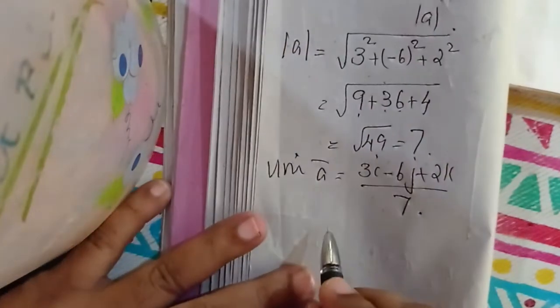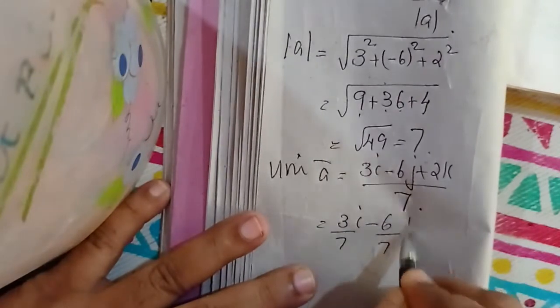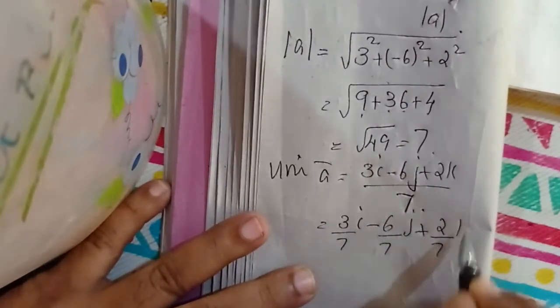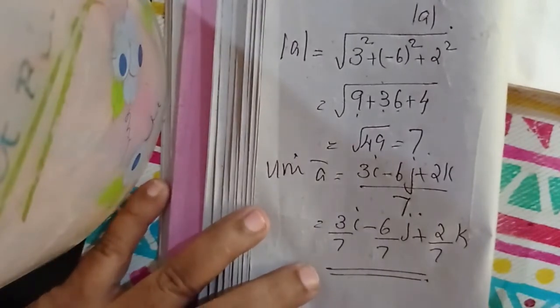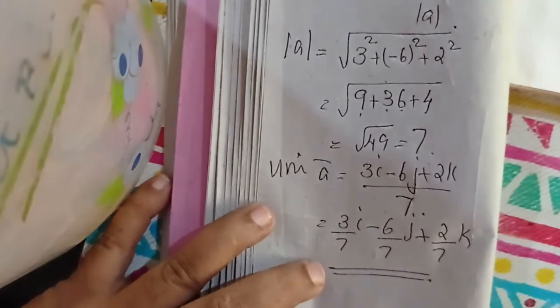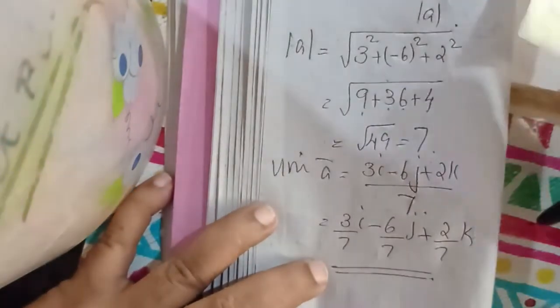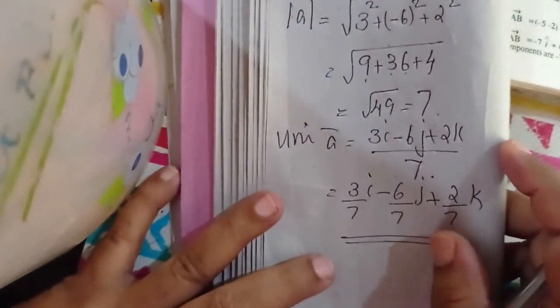Or you can separate it as 3 by 7 i minus 6 by 7 j plus 2 by 7 k. Very important: unit vector in the direction of A is vector A by modulus of vector A.